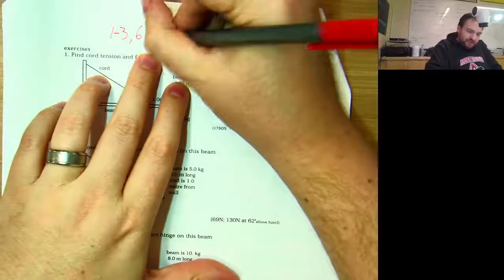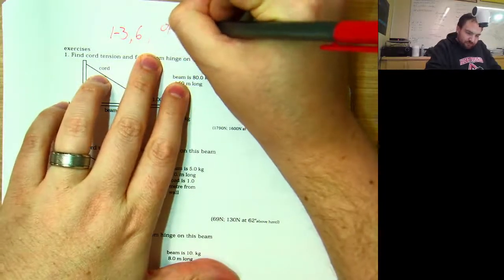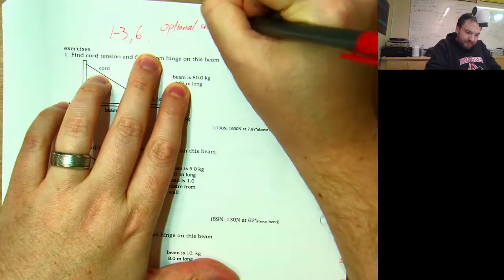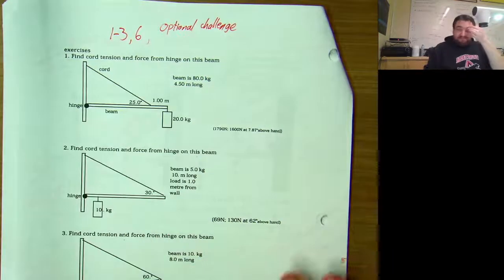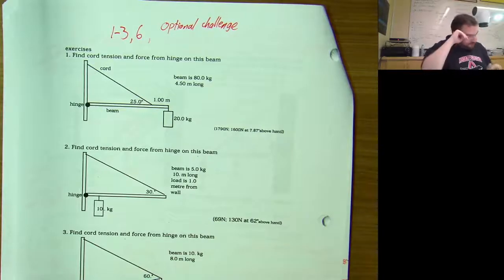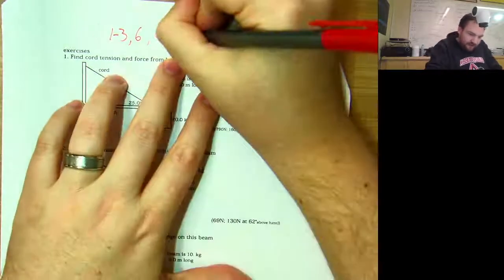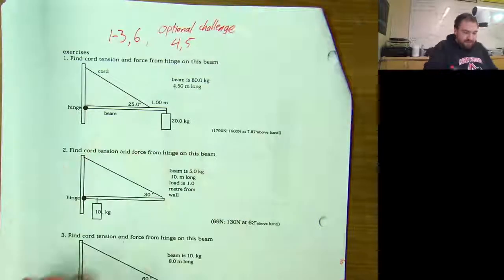If you want some optional challenge, and when I say challenge, I don't actually mean it's really that hard, but there are some nuances there that you might struggle with. Take a look at 4 and 5. That's optional.